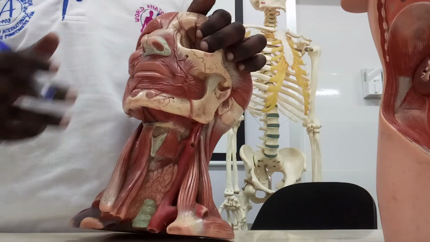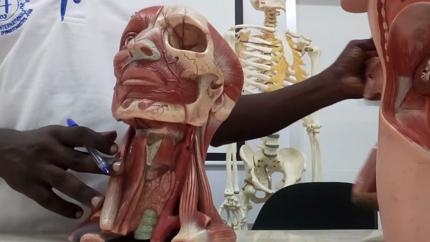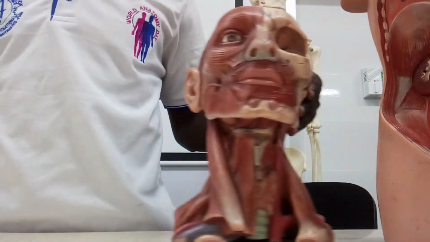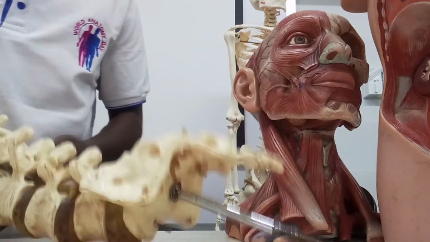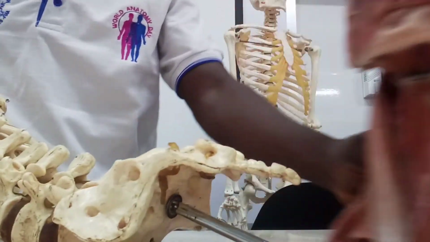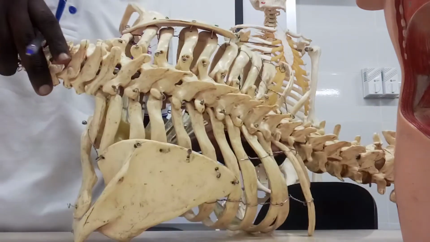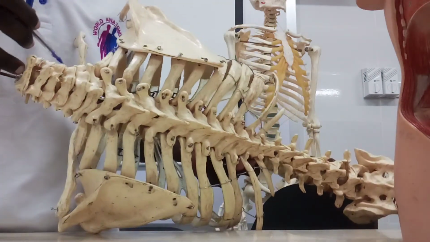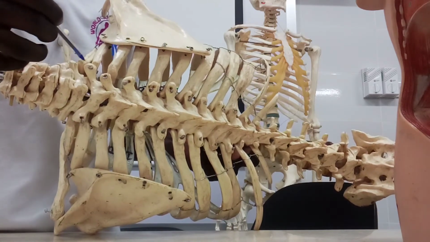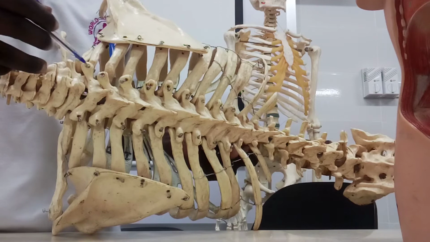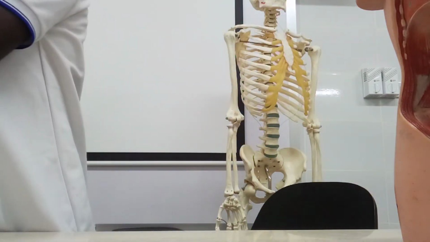Now, for the posterior relations, we are going to have what we call the transverse processes, actually the transverse processes of C4 to C7. So these represent the transverse processes. Now, this is going to be C4, C5, C6, and C7. The transverse processes of C4, C5, C6, and C7 will be related to it, this time around posteriorly.